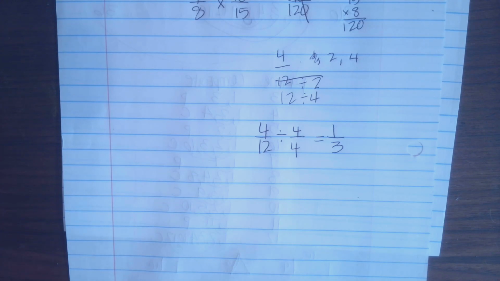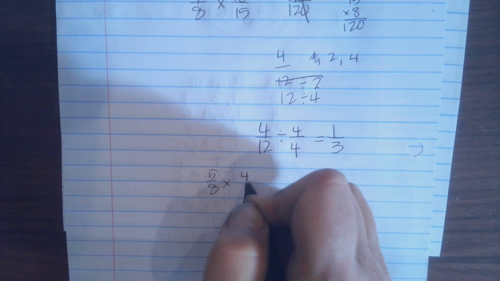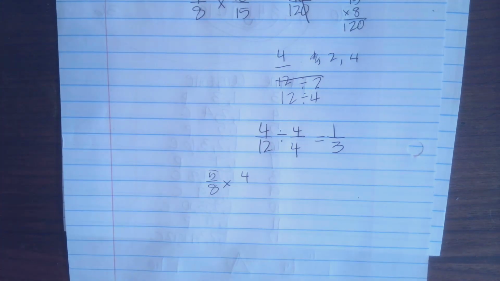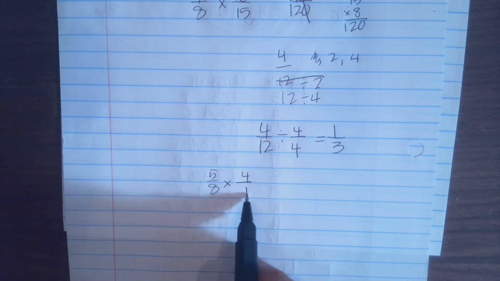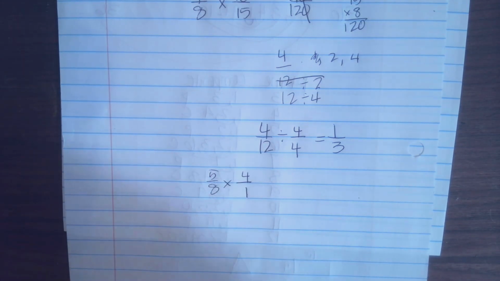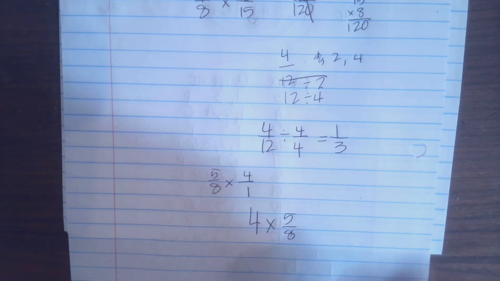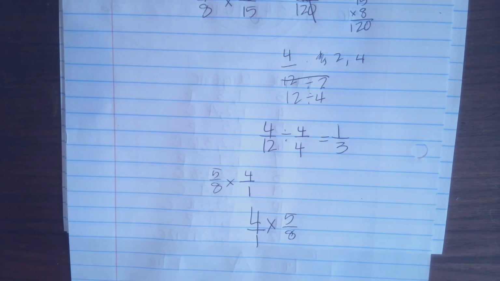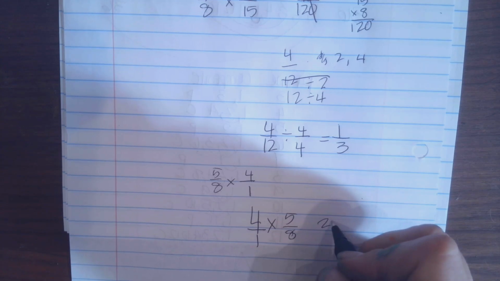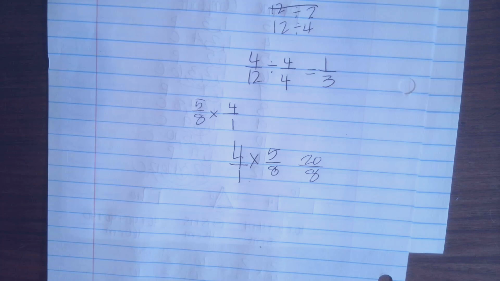Sometimes we have other things like 5/8 times 4. If you have 5/8 times 4, you're going to put that over 1 because this is the numerator. We need a denominator. That's easy. It's a whole number, so what it's going to look like is this. We just put this 4 over 1. That's easy. You just have to remember to do it. So 4 times 5 is 20. 1 times 8 is 8. I won't teach you that next step. We'll just work on doing that.